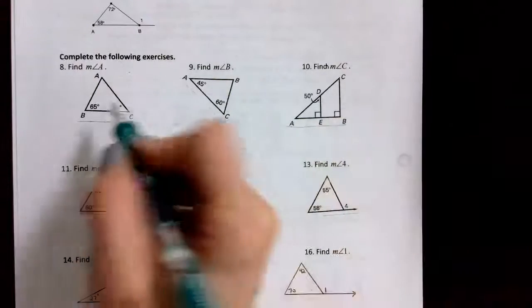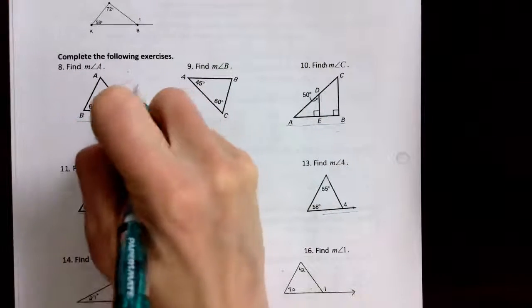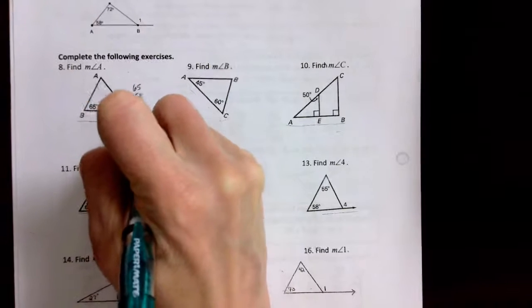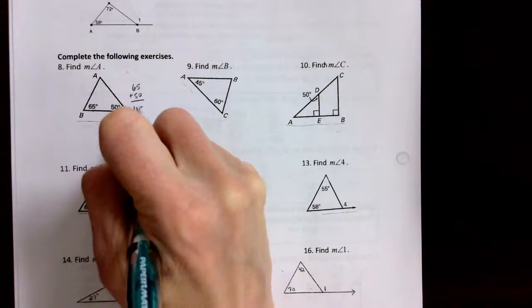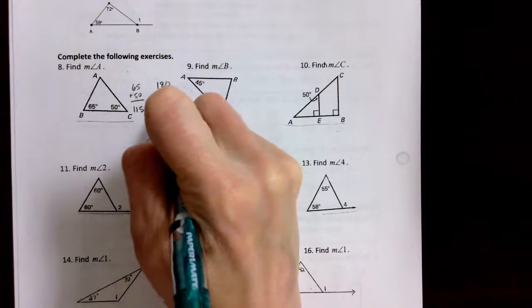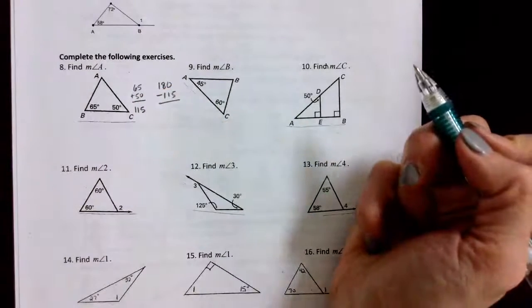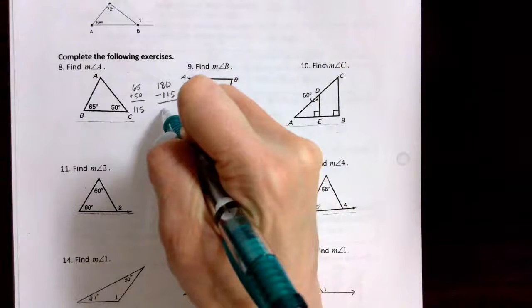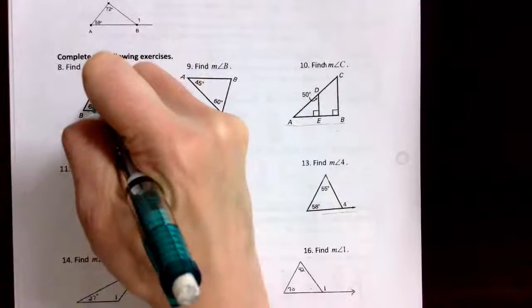So on this problem here, if I take 65 and add 50, I end up with 115 degrees. And then I'm going to say 180 minus 115, and I'm going to be left with 65 degrees for this missing angle right here.